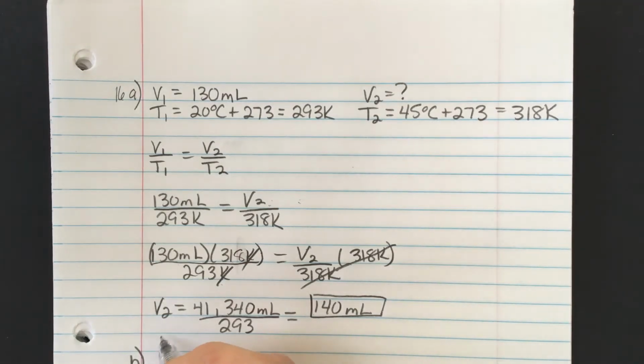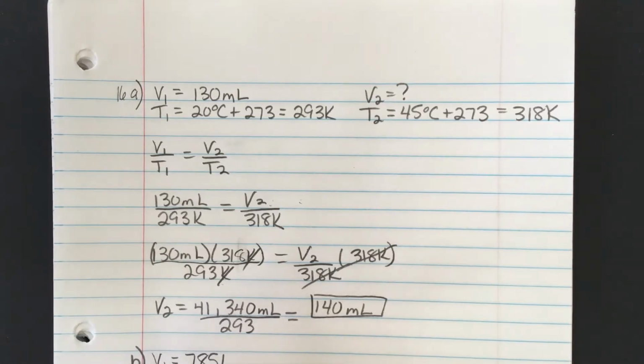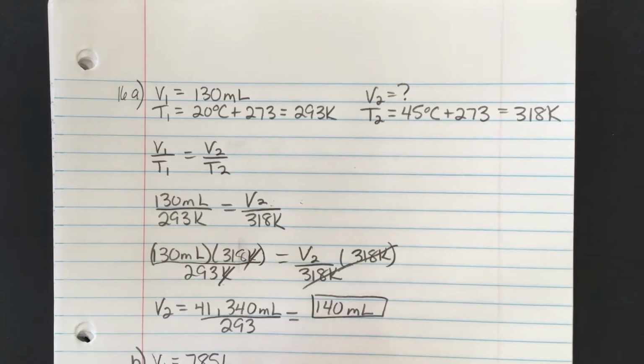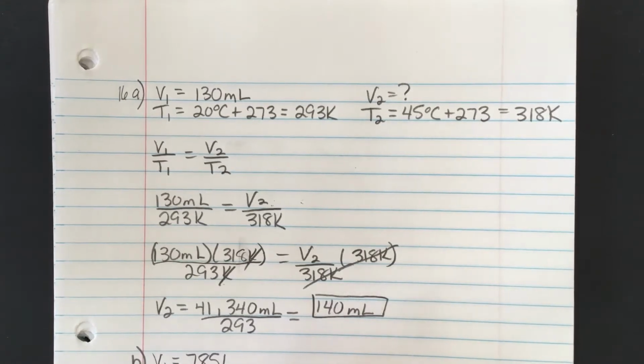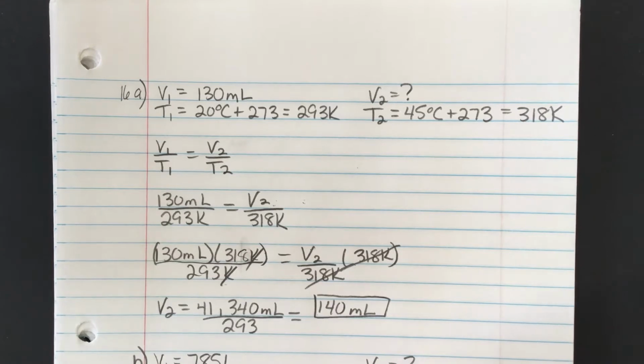Okay, so my initial volume is 785 liters. My initial temperature is 21 degrees Celsius. Convert that to Kelvin, and I get 294 Kelvin. I'm looking for my final volume, and my final temperature is 28 degrees Celsius.